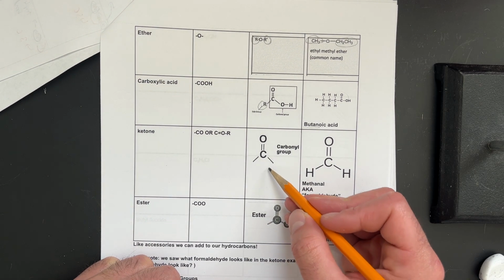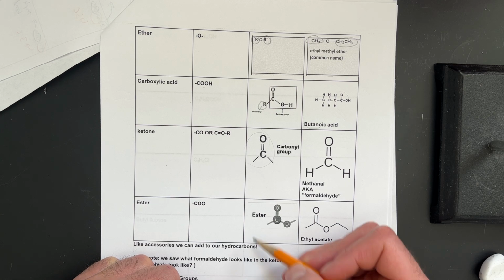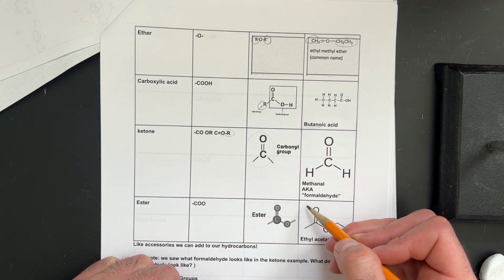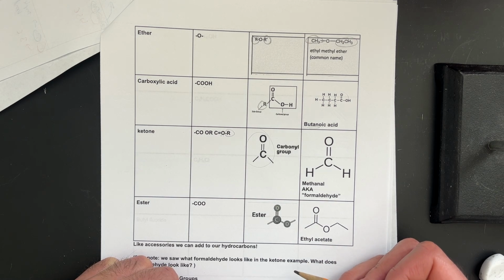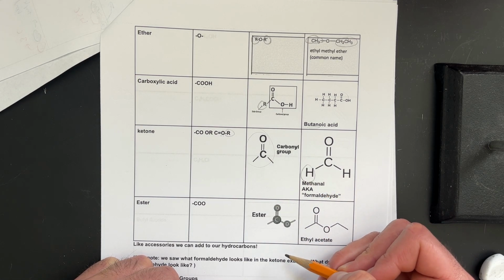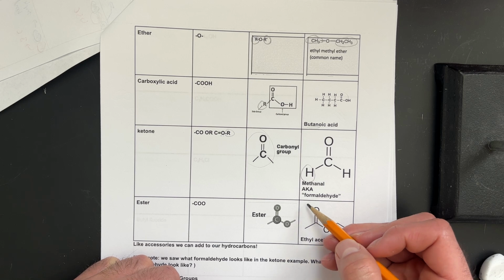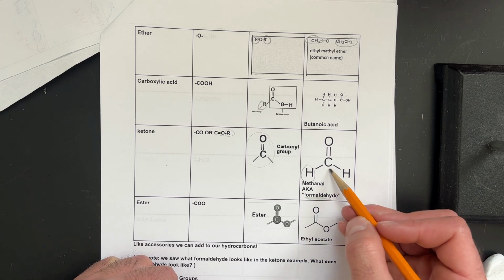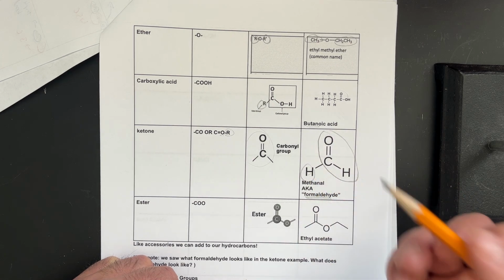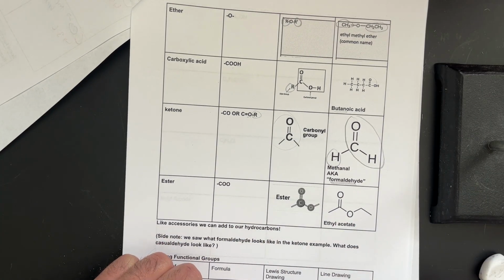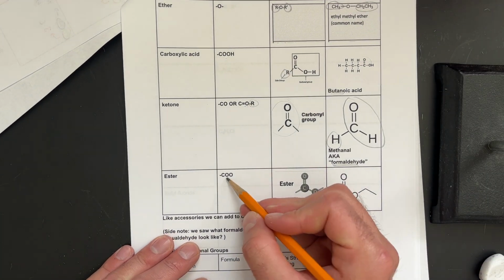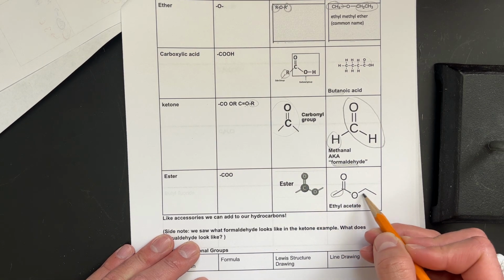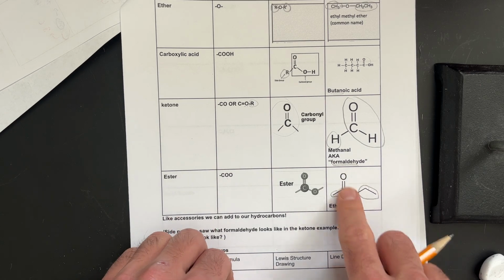Ketones look like this, carbonyl groups, CO, and then we can have the chain here. Technically, you can also just put a hydrogen instead of the hydrocarbon chain. Here, this is formaldehyde, the drug that knocks people out. It looks like this. It's a carbonyl group with the hydrogen attached. And then lastly, we have esters. Esters are COO. We have a chain here, and then we add on the ester group. Actually, we also have another chain here. But yeah, here's an ester group.